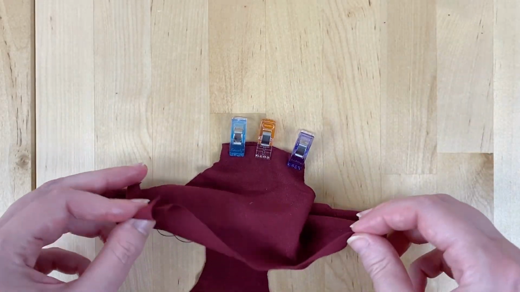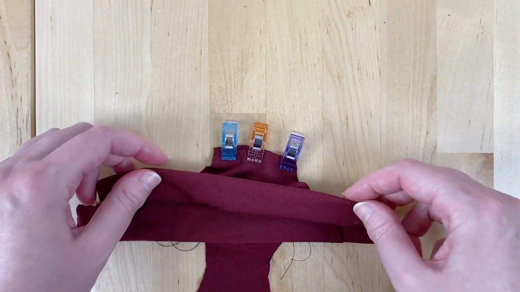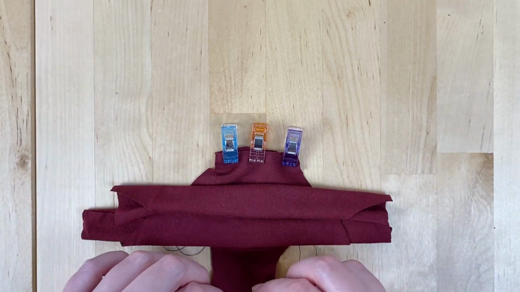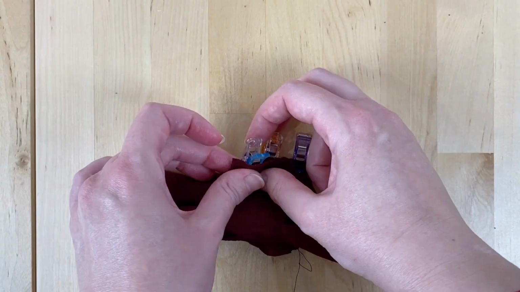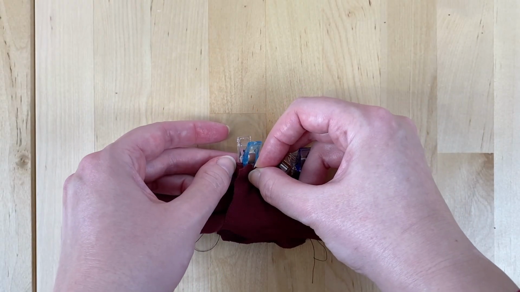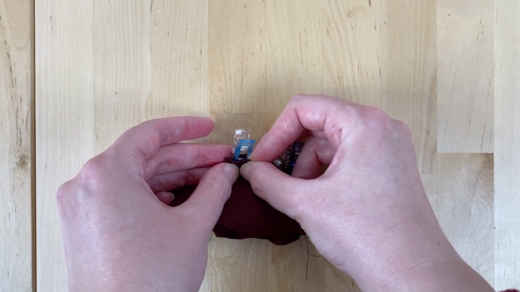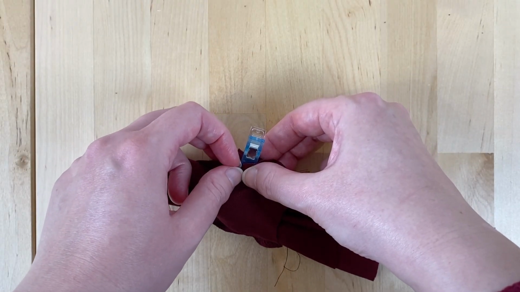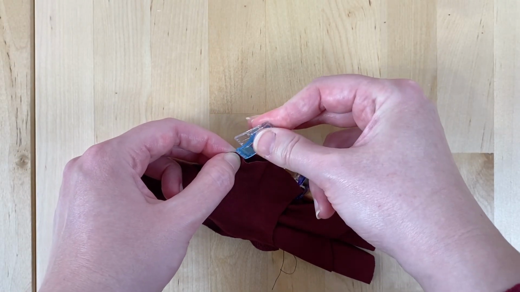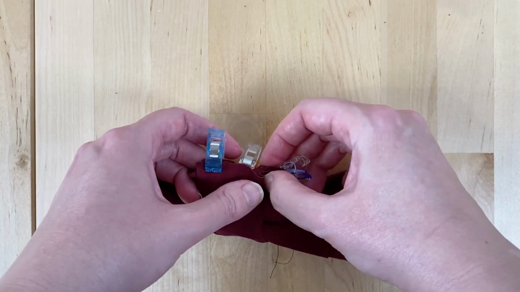And when this gets rolled down too, and then I can fold the second gusset over and come on, clip it in place. This is so small. It's so cute, but it's so small.